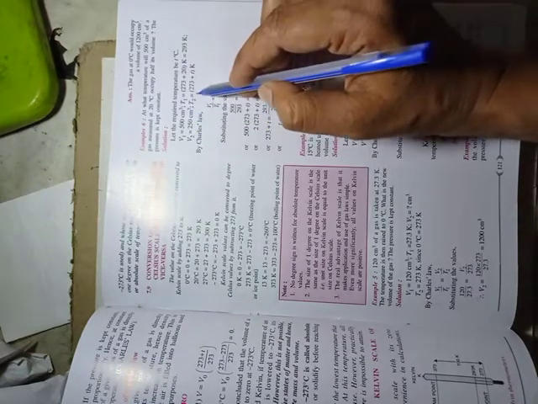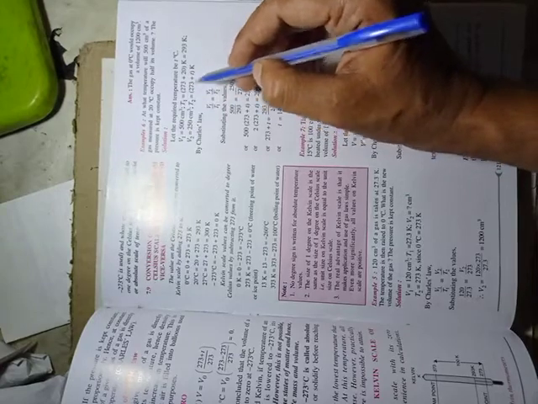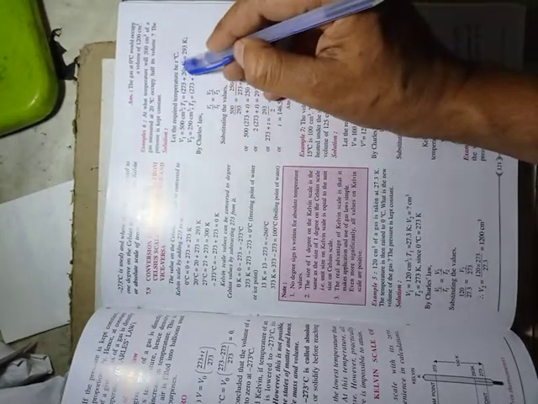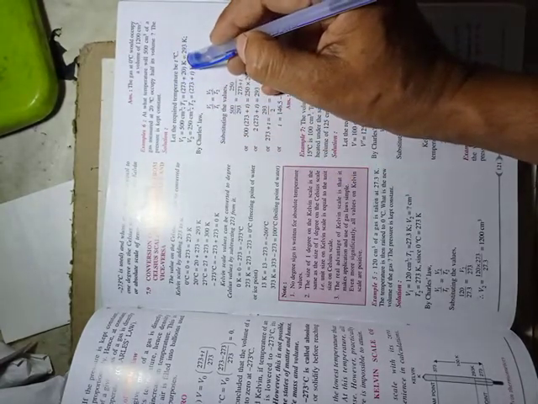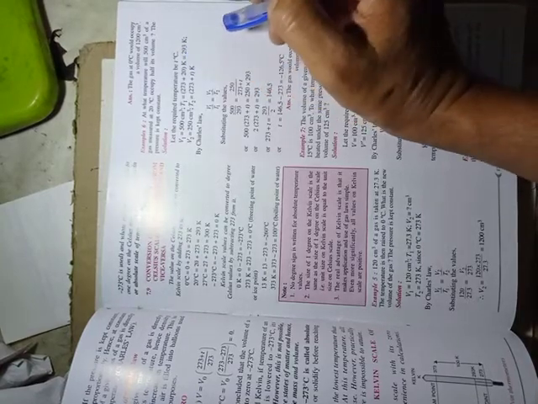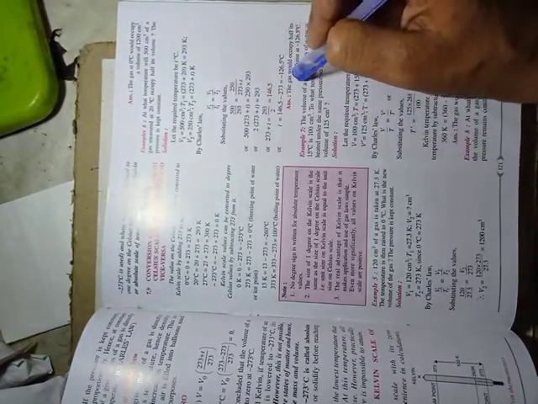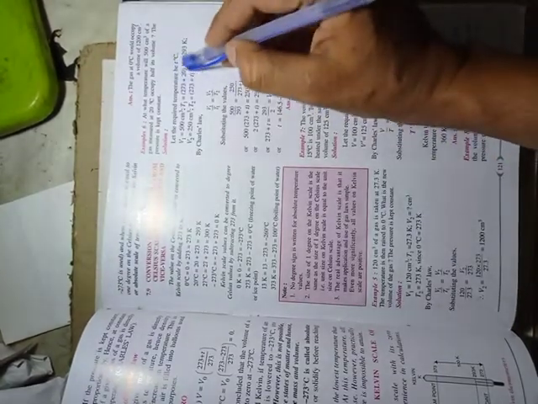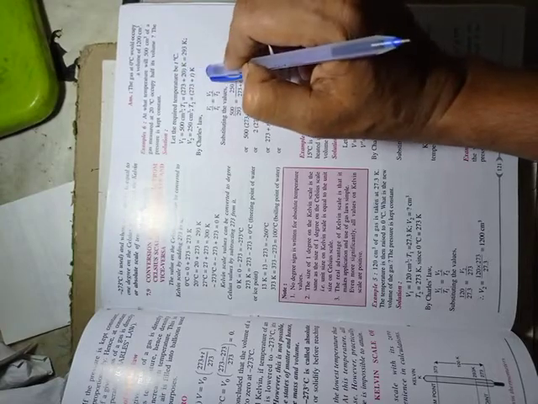Okay, X. You cannot write like this. Okay, 273 plus T. At the end also you can convert it into Kelvin. Otherwise it will be good, no problem student, you do like this. Okay, it will be easy.